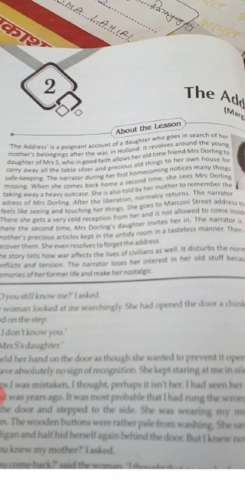The story tells how war affects the lives of civilians as well. It disturbs the normal life and leads to conflicts and tension. The narrator loses her interest in her old stuff because they evoke the memories of her former life and make her nostalgic.